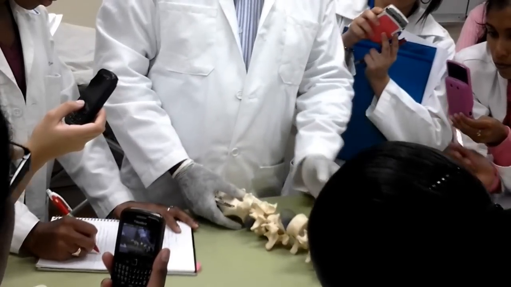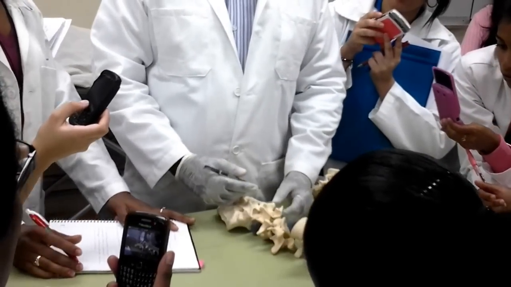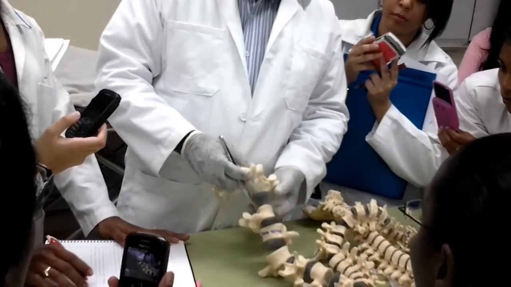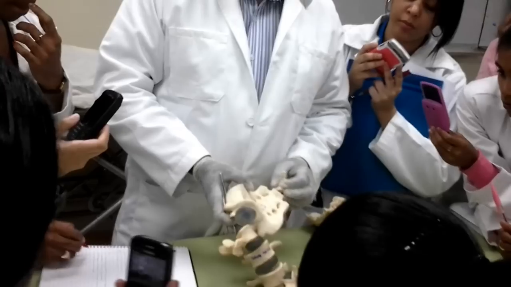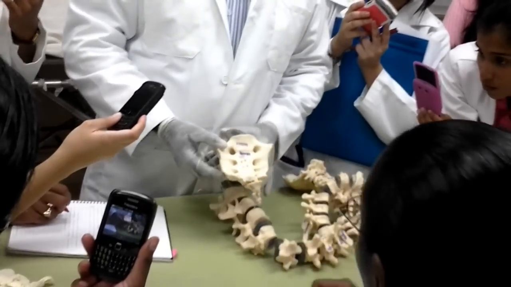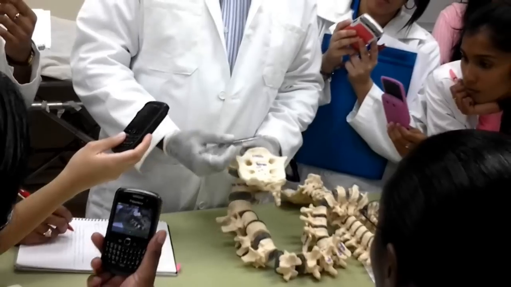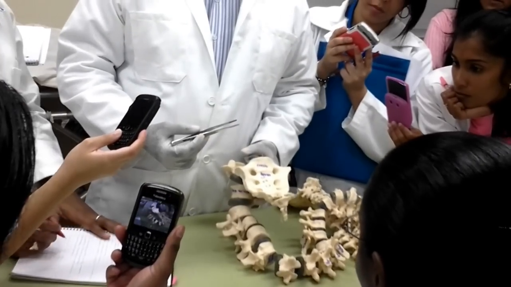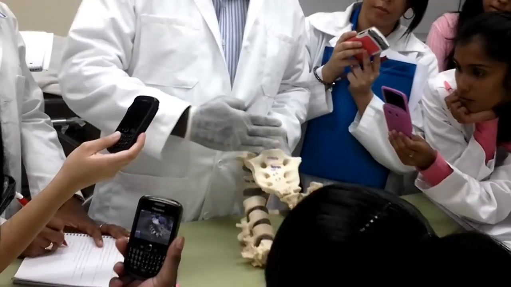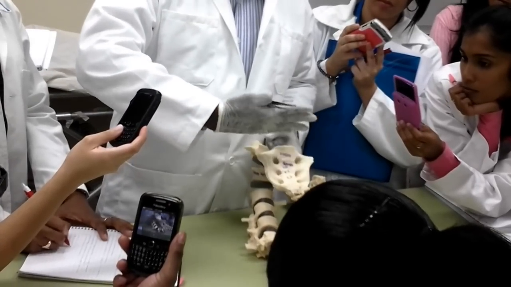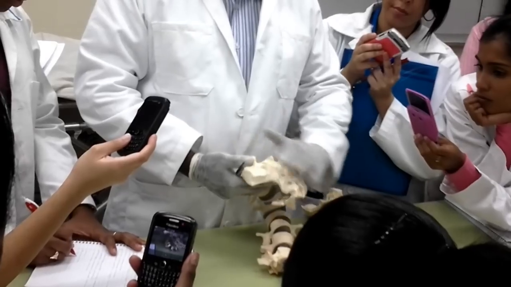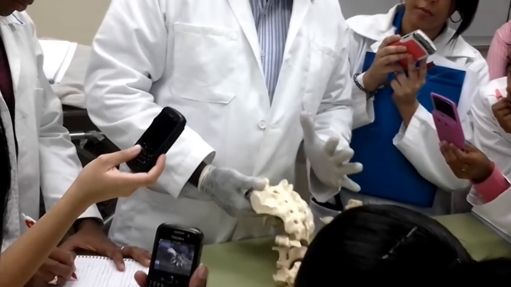Okay, that's about the lumbar vertebrae, a few features of the lumbar vertebrae. The next one is the sacrum. The sacrum is made up of 5 sacral vertebrae. It contains 2 surfaces mainly. The surface which is facing forward, which is concave, is called the pelvic surface. The surface behind that is called the dorsal surface.